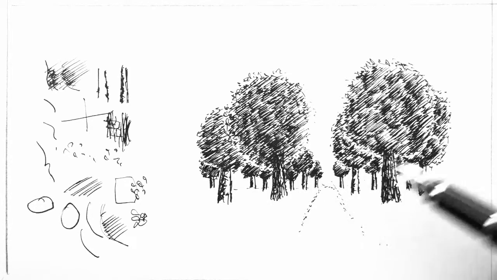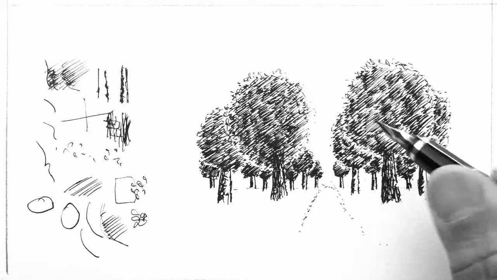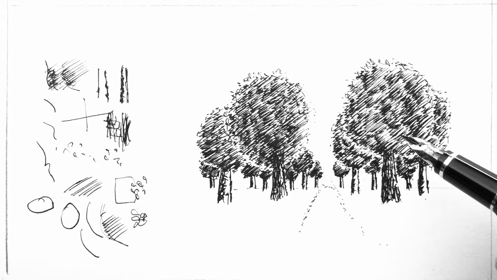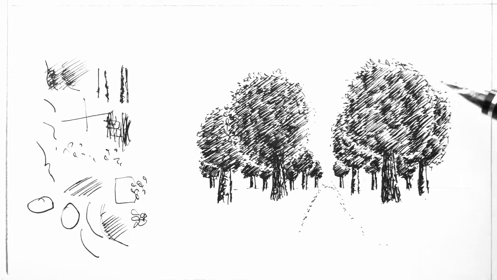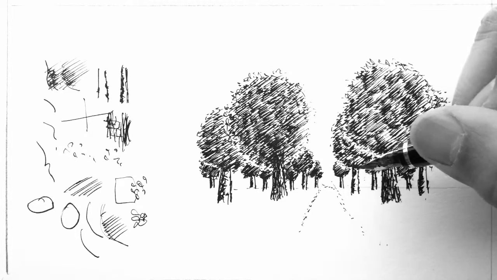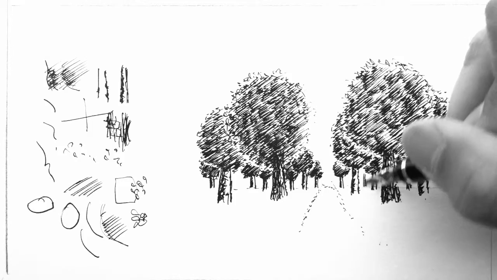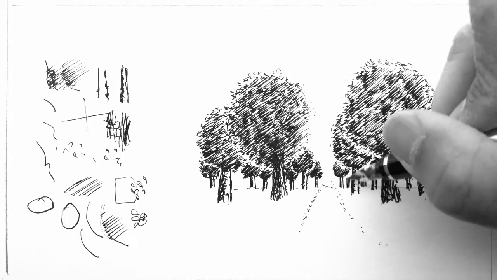That can be a distant tree line, a foliage, or even a mountain that we have seen in a lot of other demonstrations. What I will do is just keep it simple over here and use a kind of tree line, right? The tree line that you can do is simply by using these parallel lines.